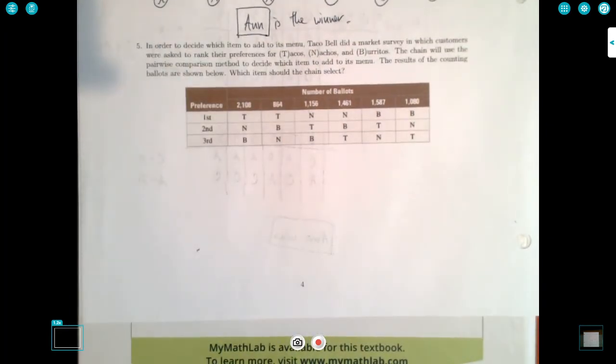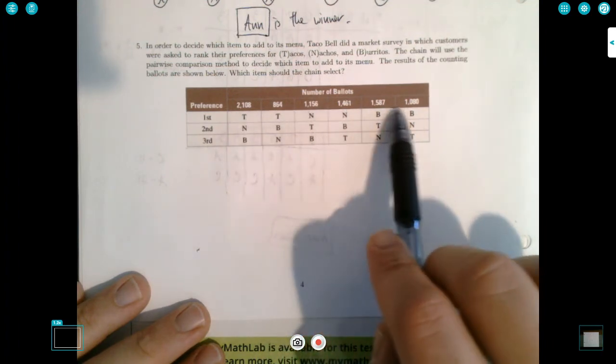So this says, in order to decide which item to add to its menu, Taco Bell did a market survey in which customers were asked to rank their preferences for tacos, nachos, and burritos. Okay, so just those 3. So the chain will use the pairwise comparison method to decide which item to add to its menu. The results of the counting ballots are shown below. Which item should the chain select? Ooh, they had a bunch of people in their survey. Well, that's all right.